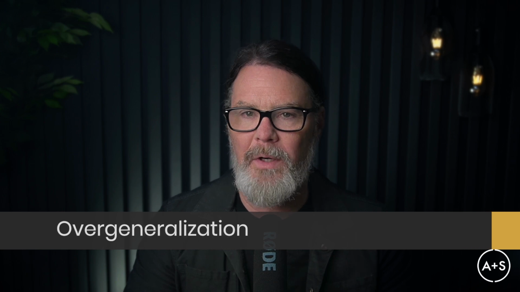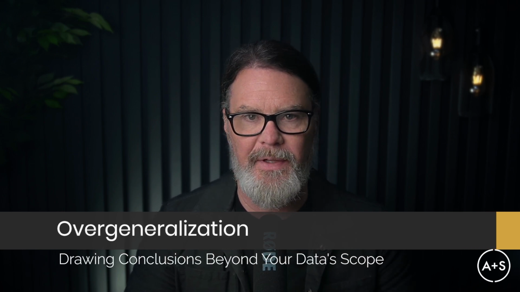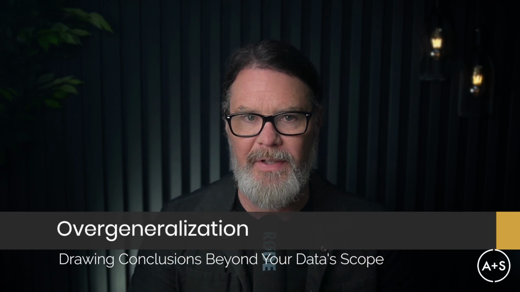Inferential statistics work best when applied to populations that are similar to your sample. Extending findings to dissimilar populations risks errors. Conclusions should only be applied to groups or contexts represented in your data. For example, customer satisfaction findings from one region in the country may not apply to regions with different cultural or market dynamics. Be sure to consider the specific characteristics of your sample population when applying your findings to other areas.